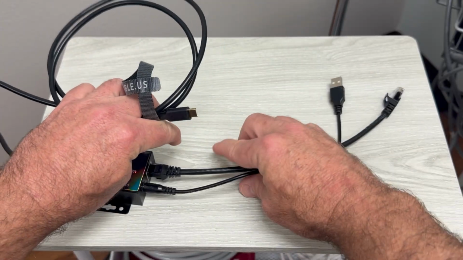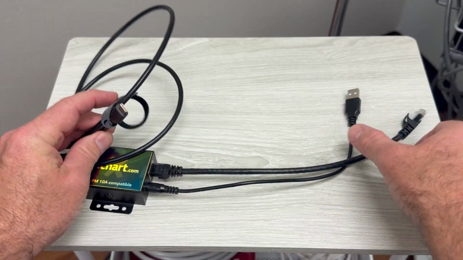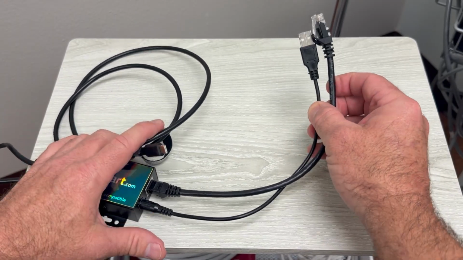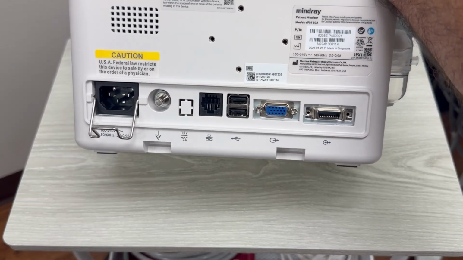So now we've got this all together. This portion will actually go to our computer. These portions will go to the back end of the monitor. And let me show you how that goes to the back end of the monitor right now. So here's the back end of our monitor.